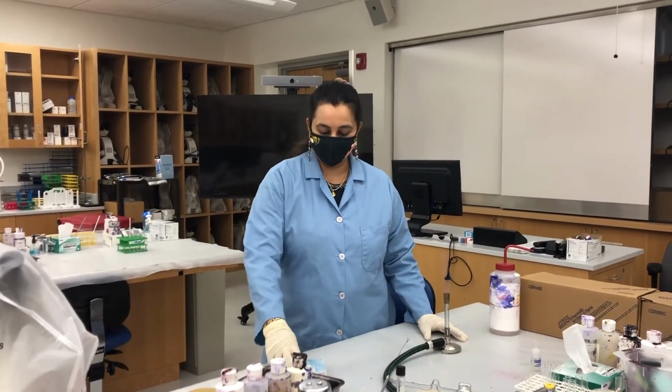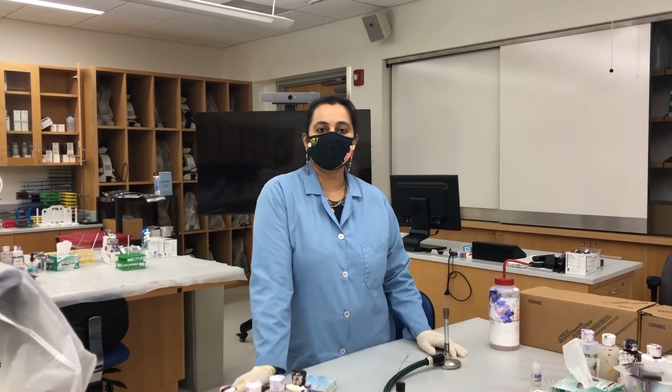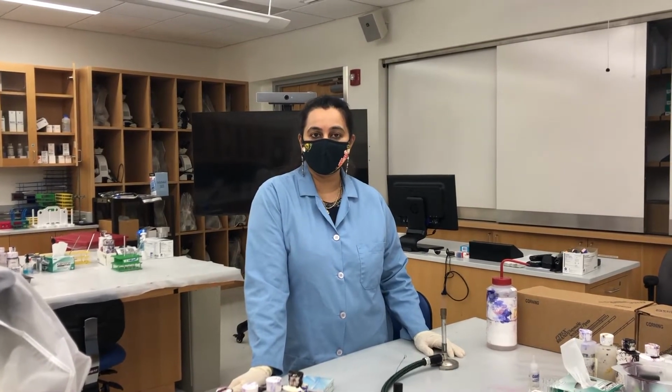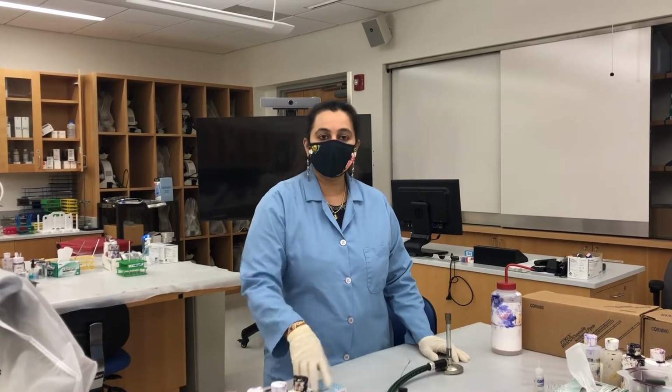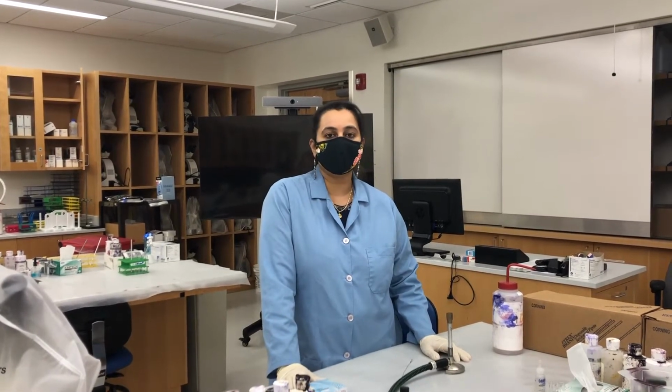Hey guys, today we'll be learning about the staining techniques. So your second lab exercise has gram staining technique. Gram staining is a technique used to differentiate the gram positive bacteria from gram negative bacteria.